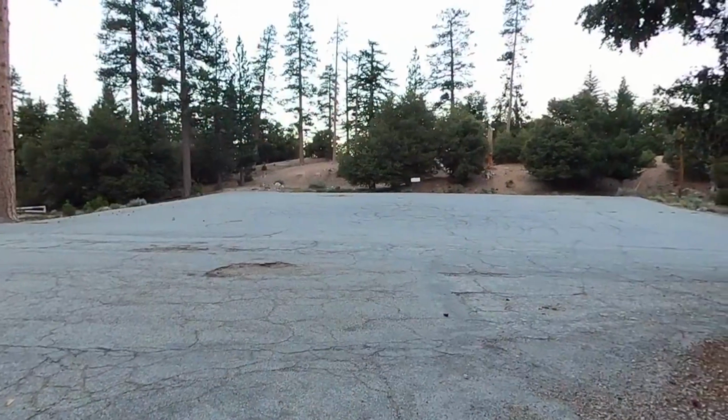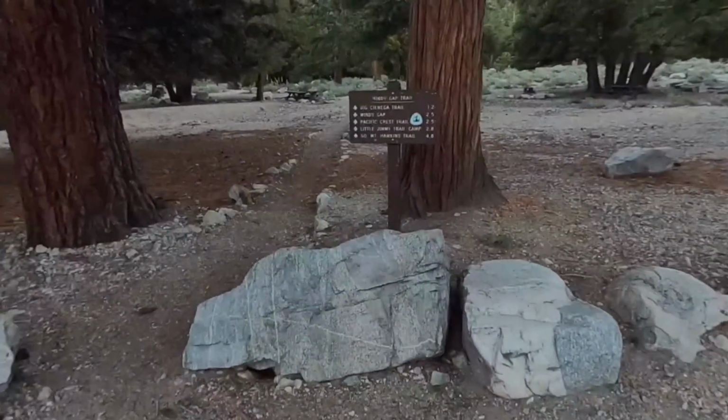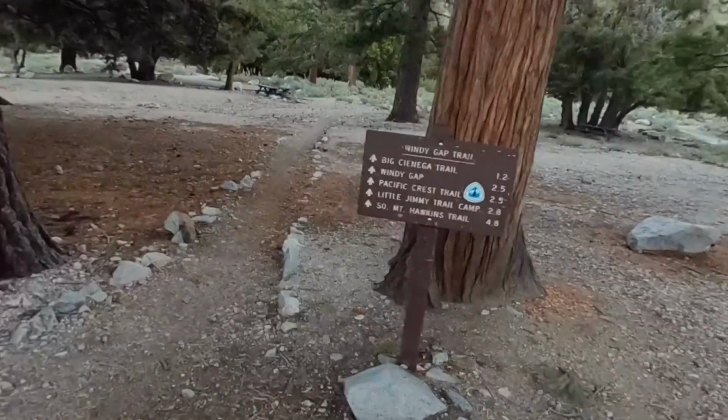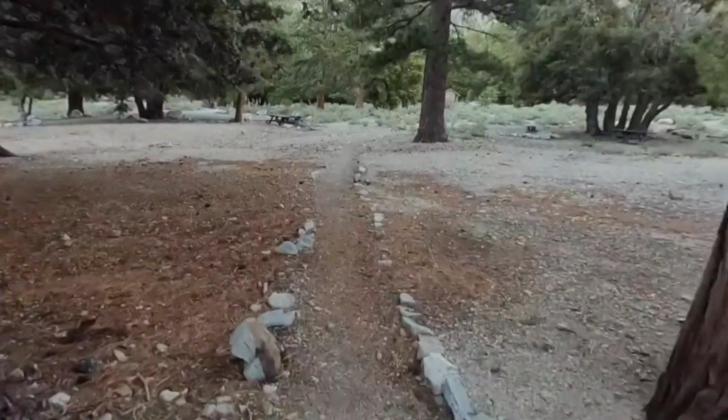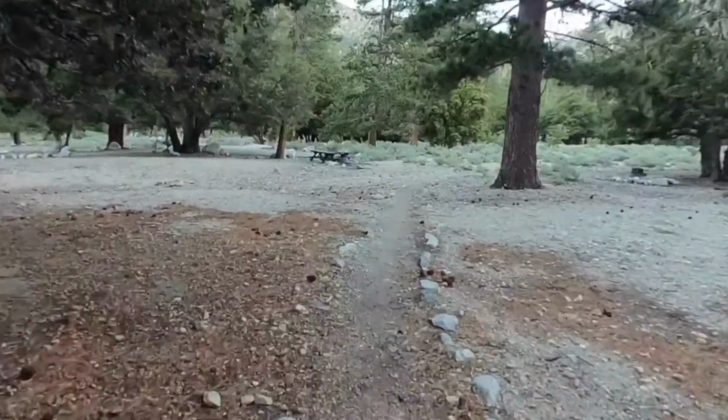All right, so we start at Crystal Lake. Now there's a million different trailheads and parking lots, so go to the website just to make sure you know you're in the right place. But this is the trailhead right here, the trailhead for the Windy Gap Trail, which is also incorrect on Google Maps, just a heads up.